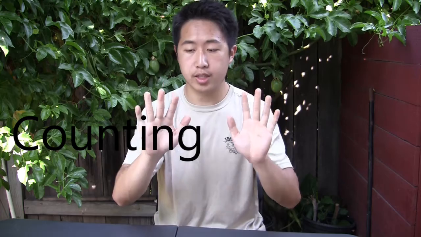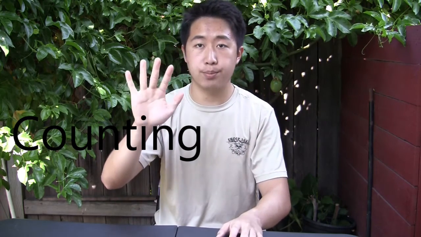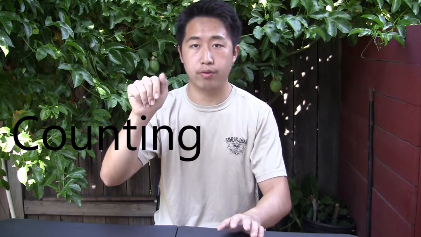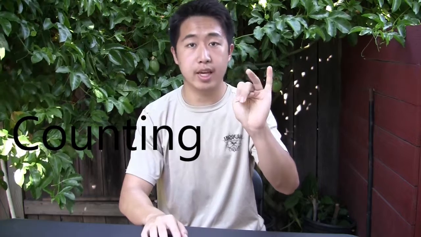Walk. Run is like a walk but fast walk, so do the symbol for walk and the symbol for fast. So this is run. For counting in Indian Sign Language, you start with your right hand pinky and go 1, 2, 3, 4, 5, 6, 7, 8, 9, 10.